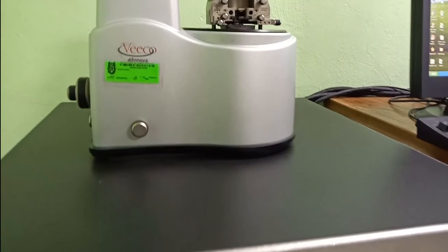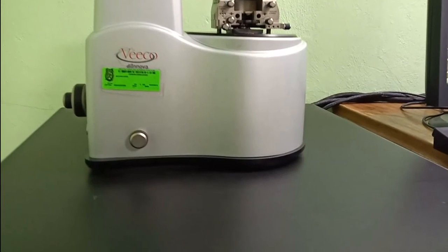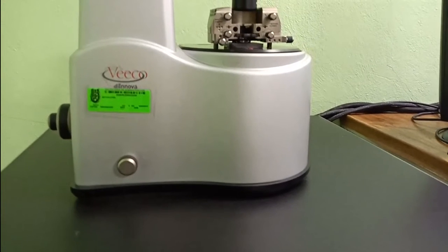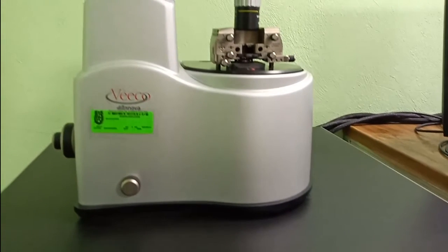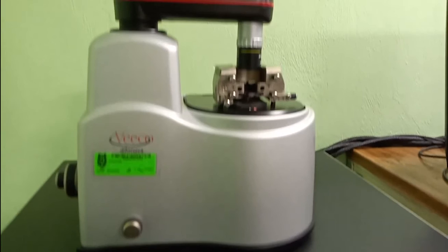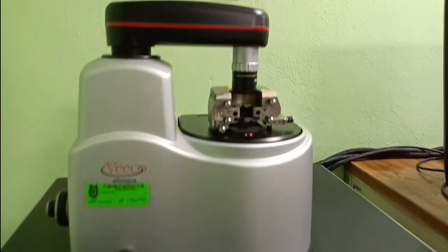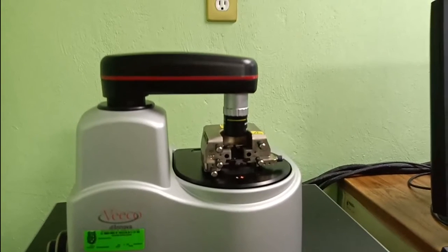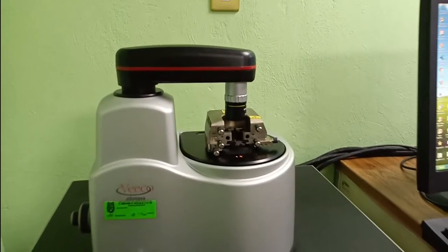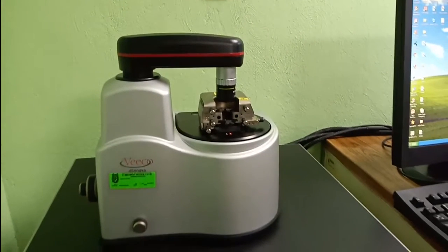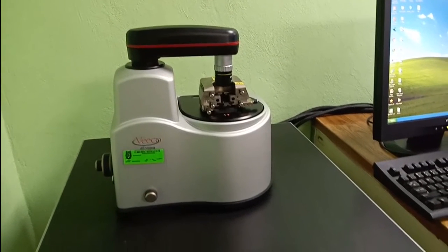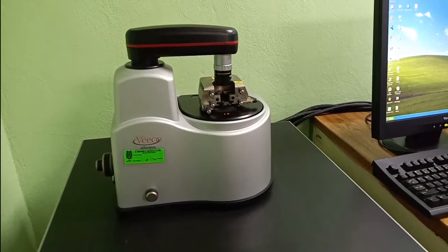This microscope has different advantages in comparison with other microscopes, but essentially it is a very simple optical mechanical instrument in which a holder of the sample, that you can see in the center of the image, can be used to scan a sample topographically.